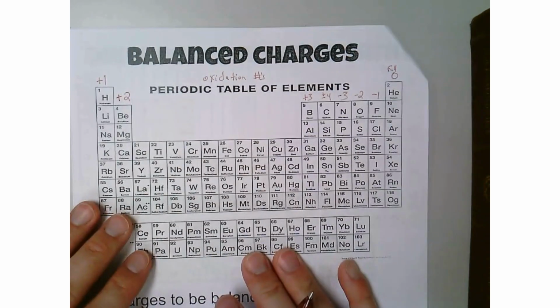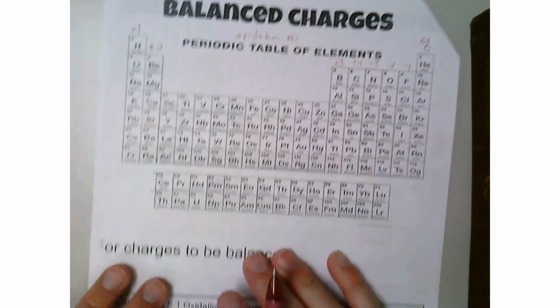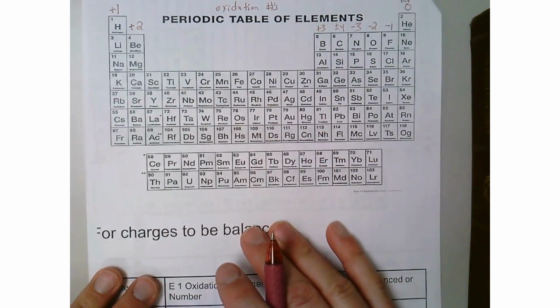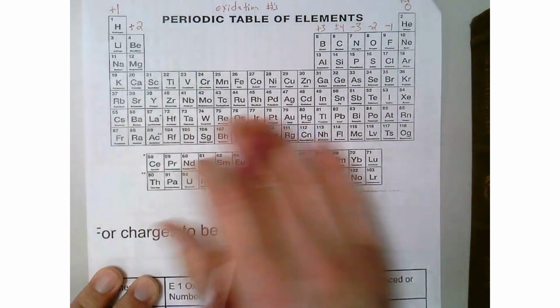If you don't know those, you need to. I will write those on the top of your periodic table, and make sure you understand why, because given a blank periodic table, you should be able to fill those in as well.